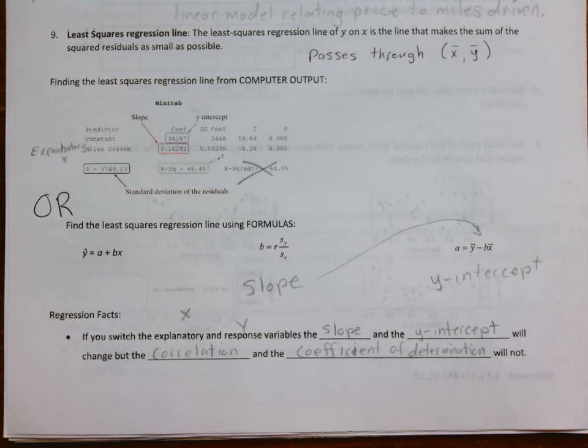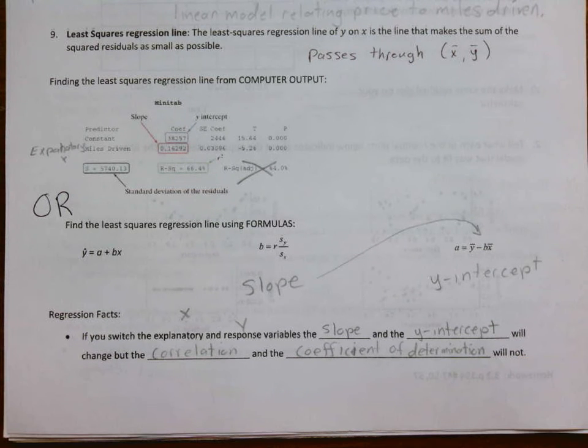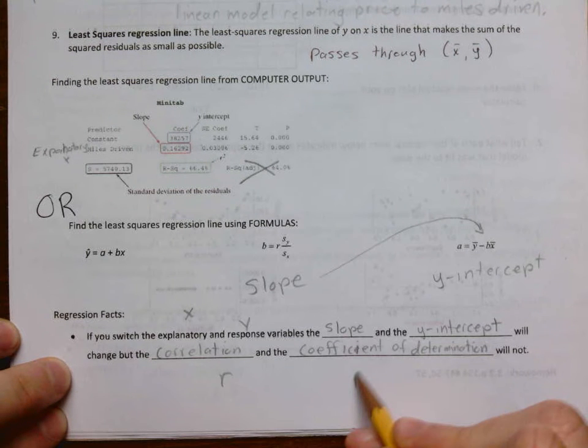That's because when you switch around x and y, they do not impact how those are tabulated. Those are both tabulated using multiplication, and if you just reverse the order of multiplication, it doesn't impact that. So that's looking at the relationship between the x and the y. If you reverse your x and your y, the correlation, which is that r, and the coefficient of determination, which is r squared, will not change.